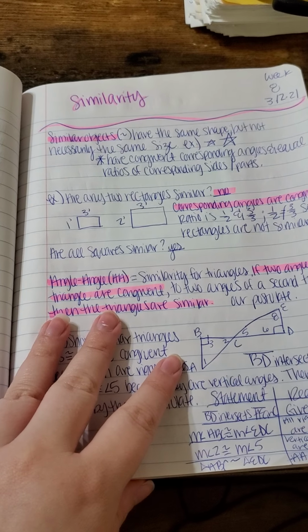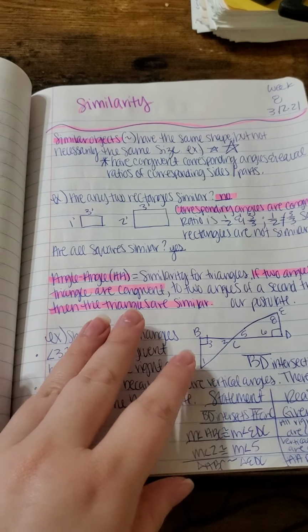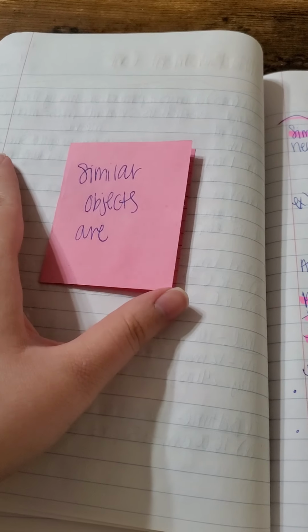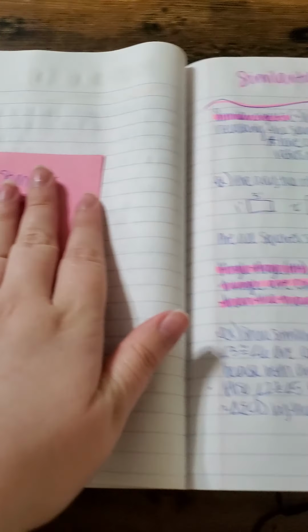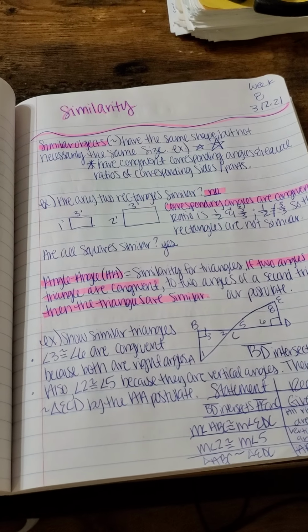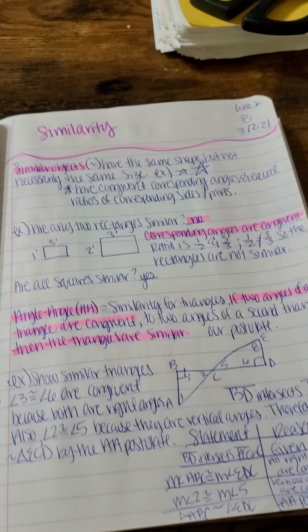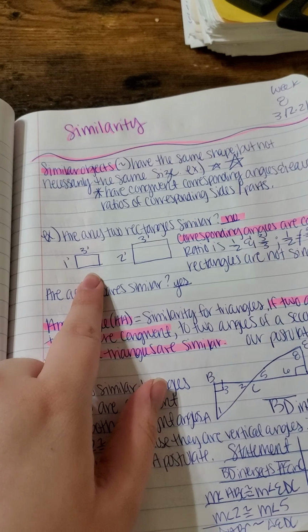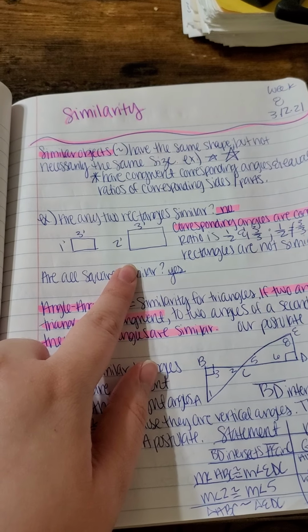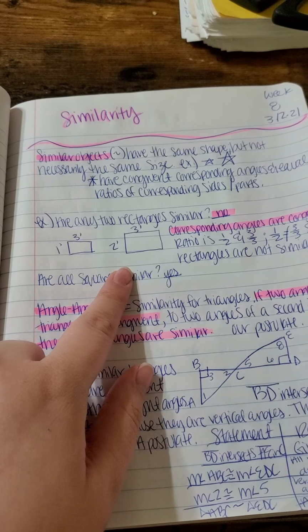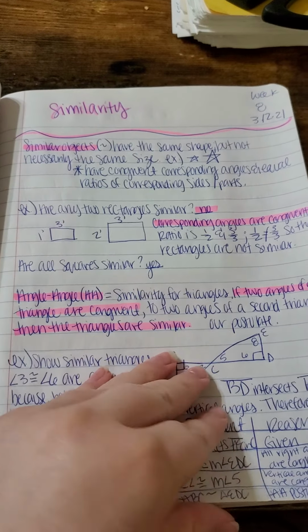Moving on, we have similarity, and I have the definition here. Similar objects are the same shape but not necessarily the same size, and that helps me remember for my test. For example, rectangles, although they may look the same shape, are not necessarily the same size, and they are not similar because their ratios are different.